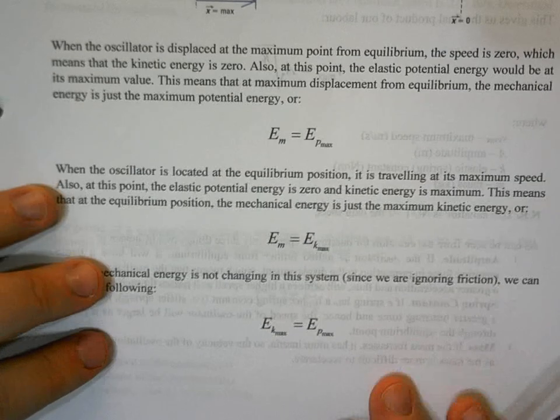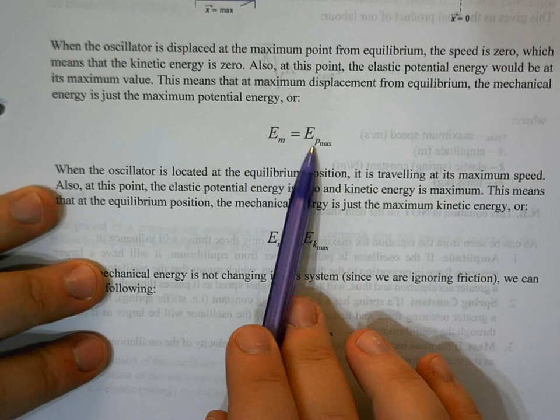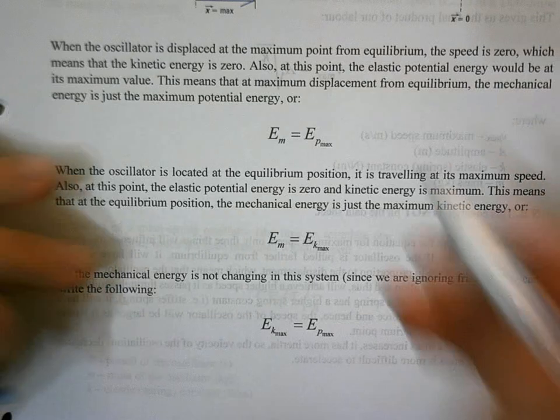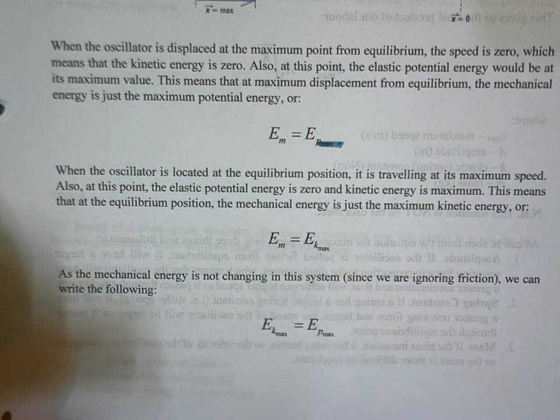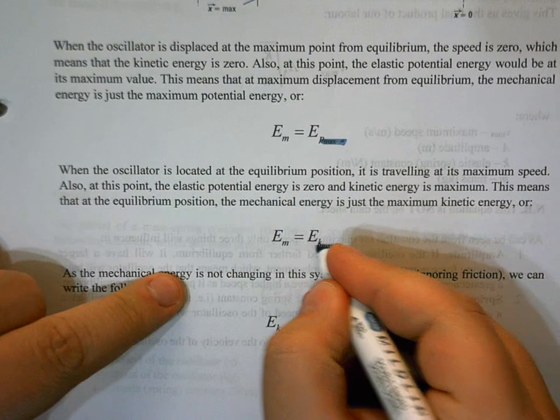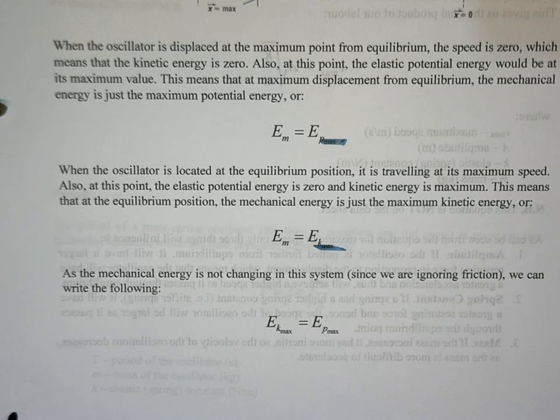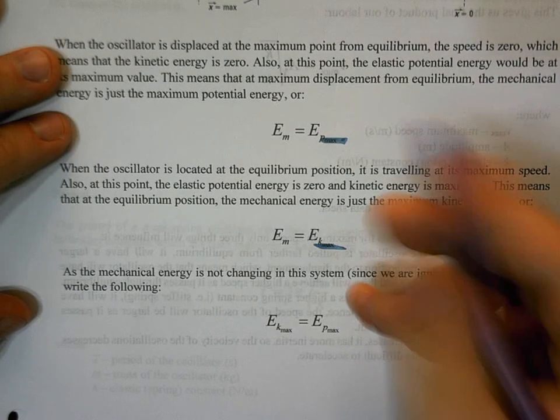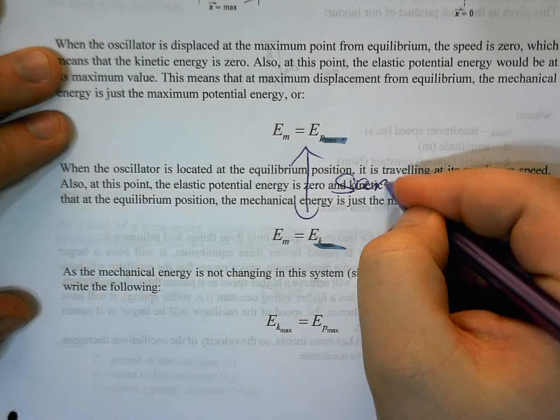What that allows me to do is, if I say that the mechanical energy is the maximum potential, and that max is really important, and at the equilibrium, mechanical energy is just going to be the maximum kinetic energy, well, these are saying the exact same thing.